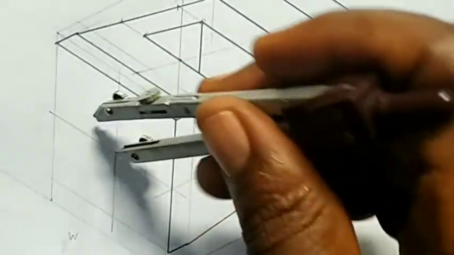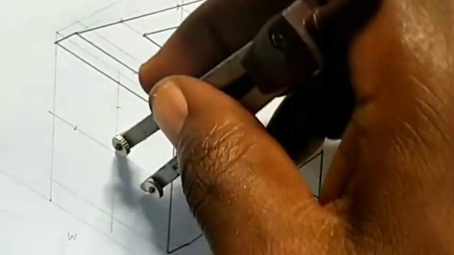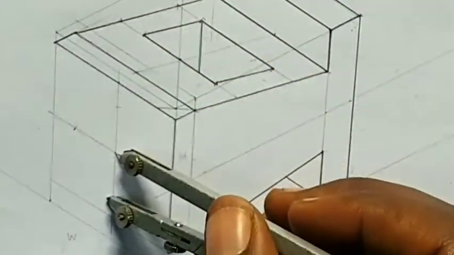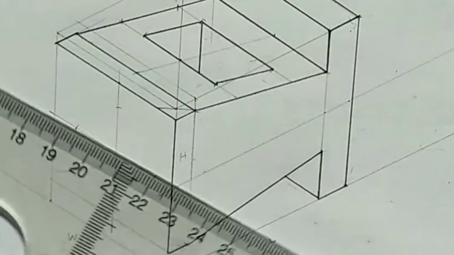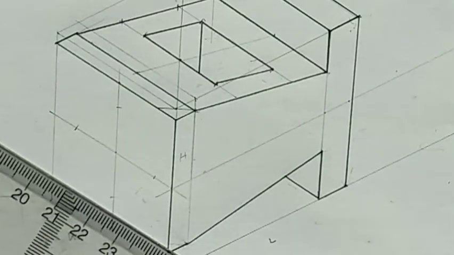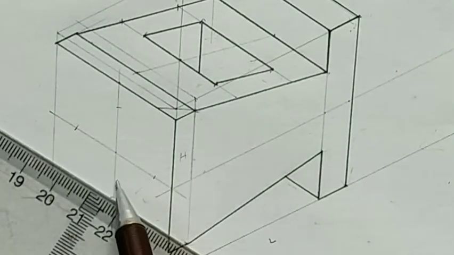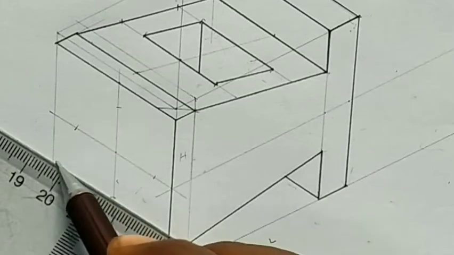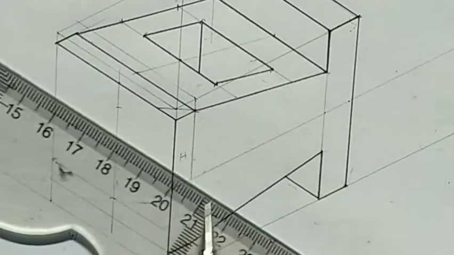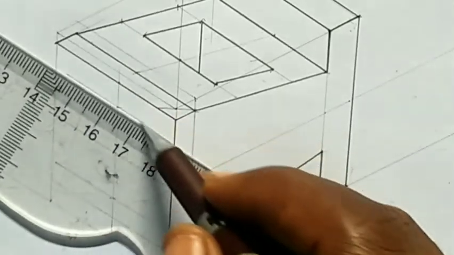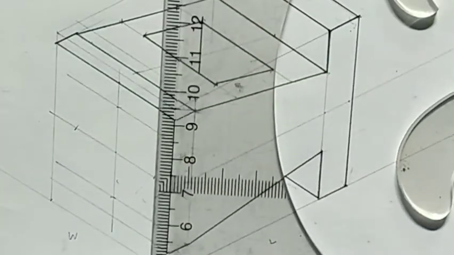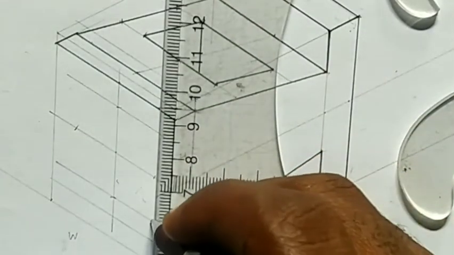I'll cut up, cut left, and all part of the line, right? And I'm going to form my box. So place it this way. Now draw my line. Place it this way and draw my line. Now come here too. I'll close it up also.